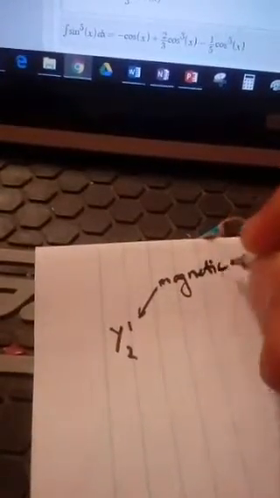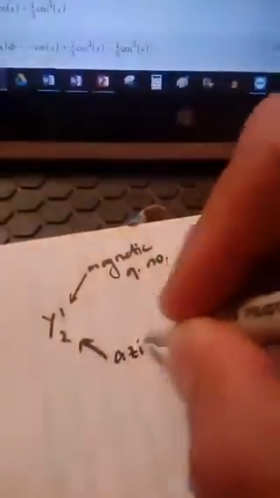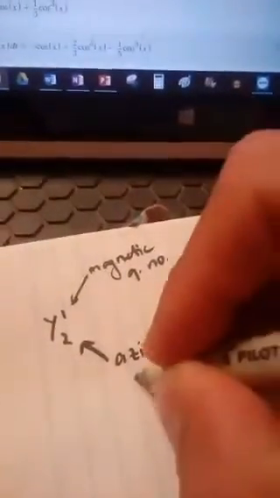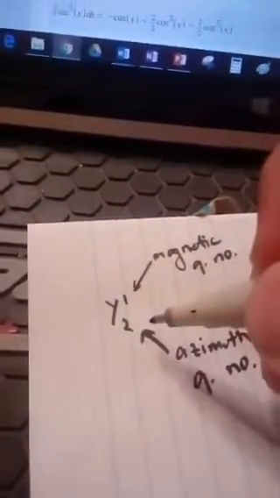It's called Y 1, 2. This one here is called the magnetic quantum number, and this one is called the azimuthal quantum number. There are heaps of these. So this is Y 1, 2.